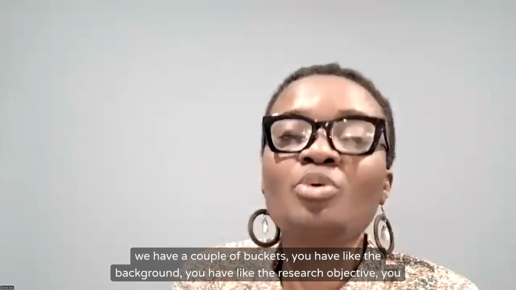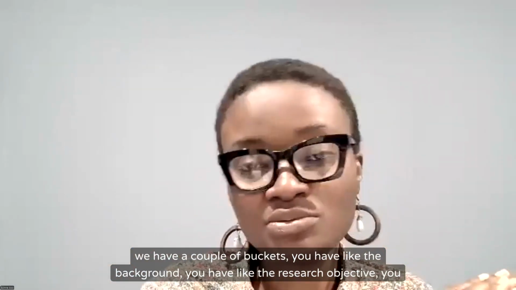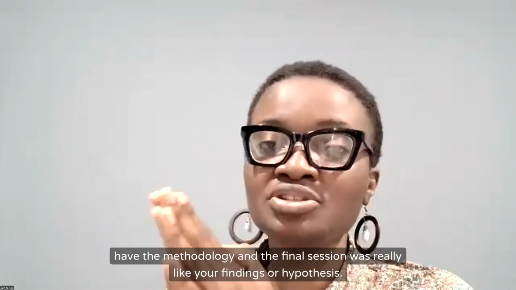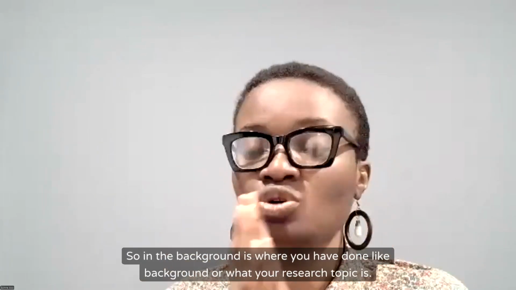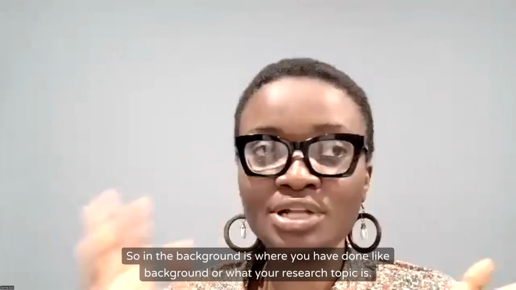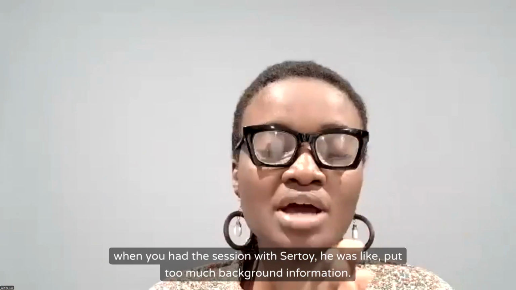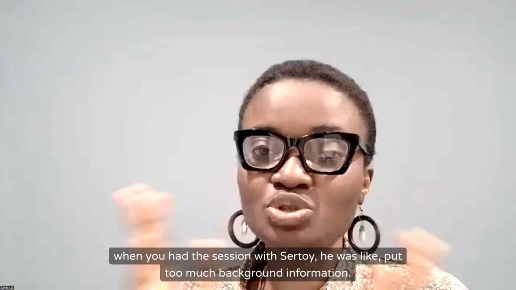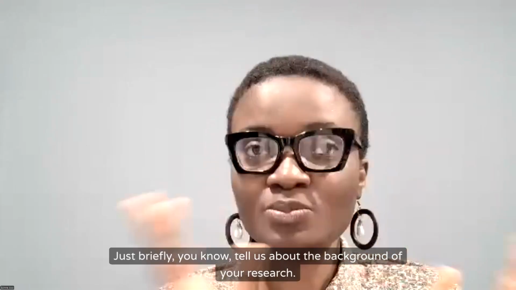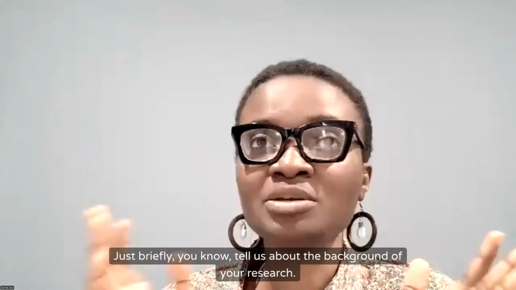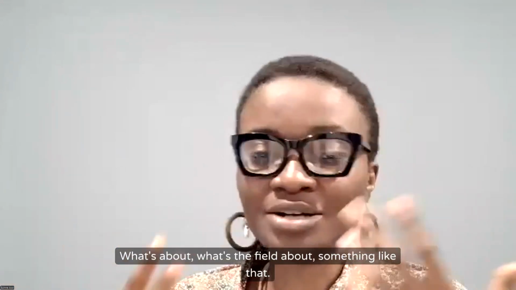We have a couple of buckets. You have the background, the research objective, the methodology, and the final session was your findings or hypothesis. In the background is where you give background on what your research topic is. When you had the session, we said not to put too much background information, and that's why we put a very small space for you. Just briefly tell us about the background of your research, what it's about, what the field is about.